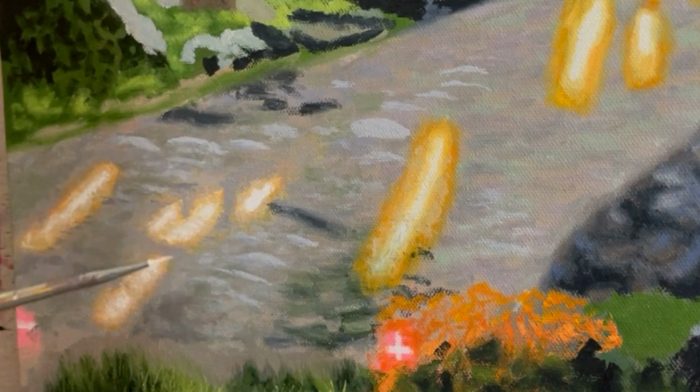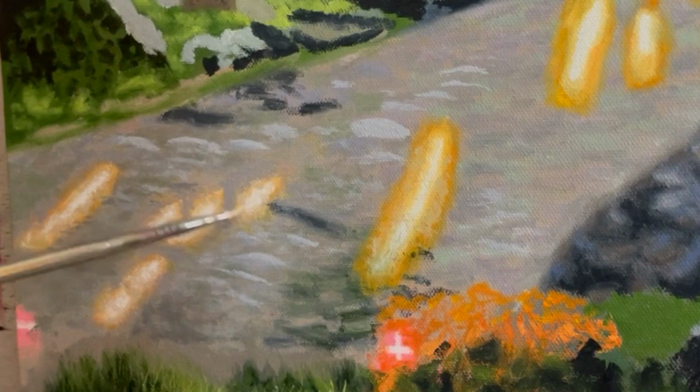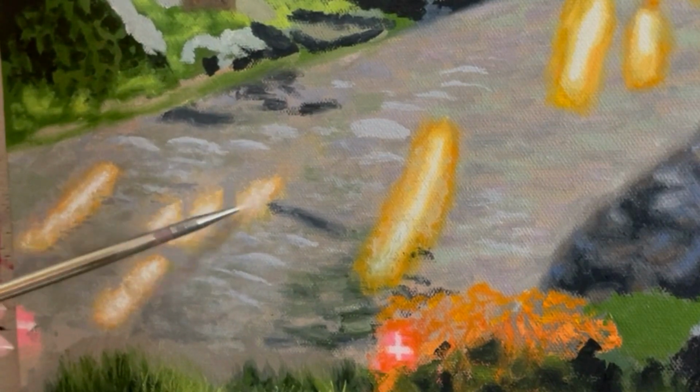Notice how much different these dappled sunlit areas look now. They're still bright, except they look more well integrated into the painting now. Now let's do some more work on the darker part of the road.